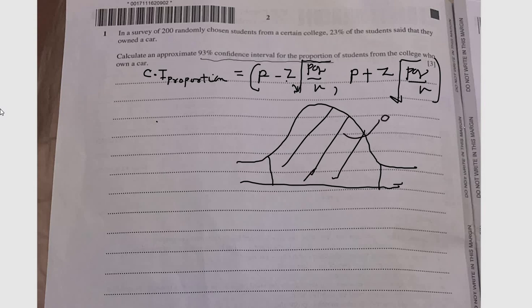So here is 93%. The remaining 7% will be distributed around the tail equally, which means this will be 3.5%, and this also will be 3.5%. When you add them together, you're going to get 1.